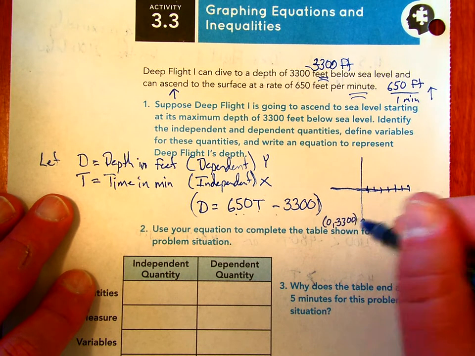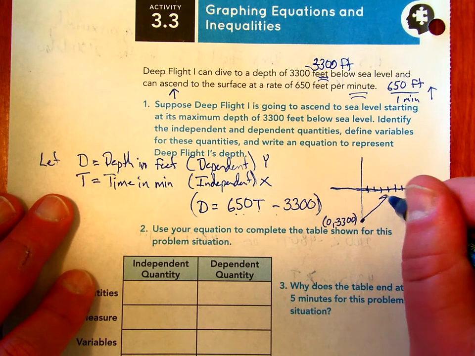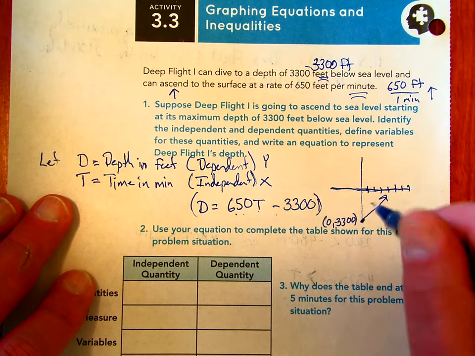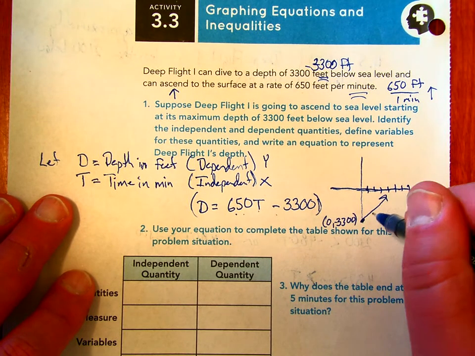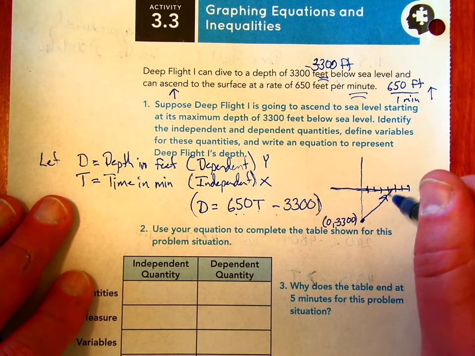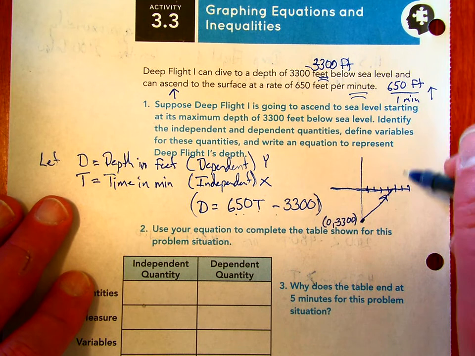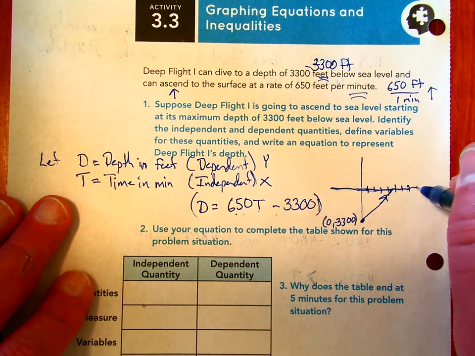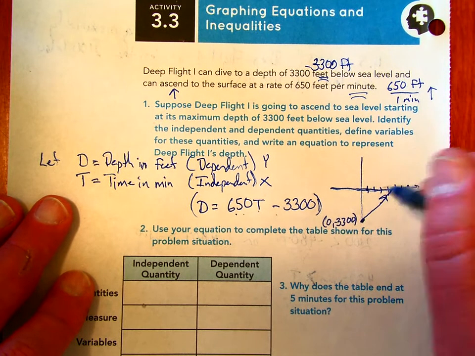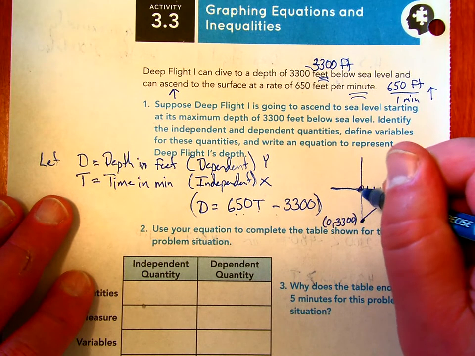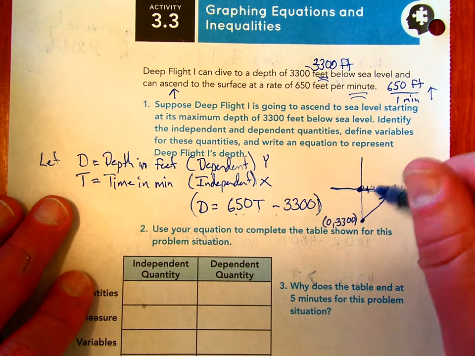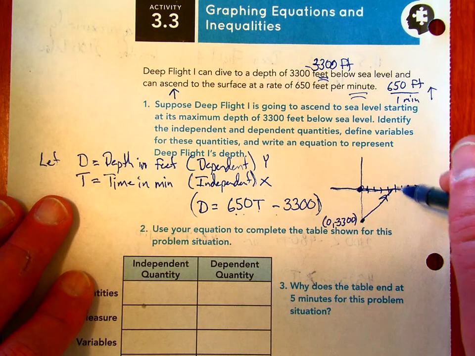And we're going to be rising 650 feet every minute until we reach the surface. Again, we're not going to go at positive elevation. Our submarine's not going to go into the air. The highest it's going to get is 0 when our elevation reaches 0. And time is going to be a positive time. It's going to be somewhere out there, but I'm not sure how many minutes that's going to take yet.